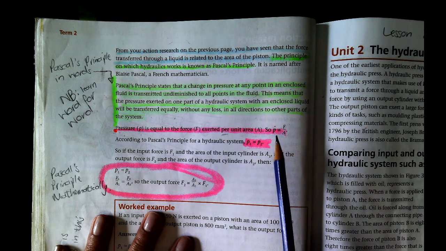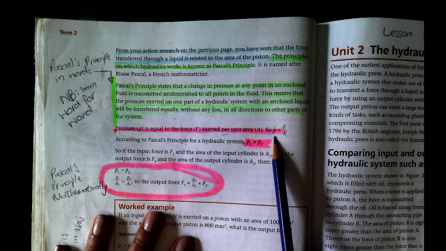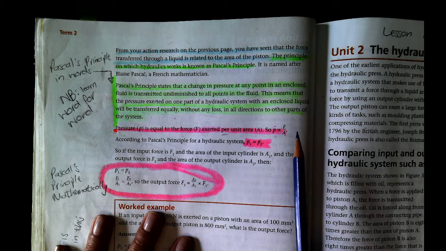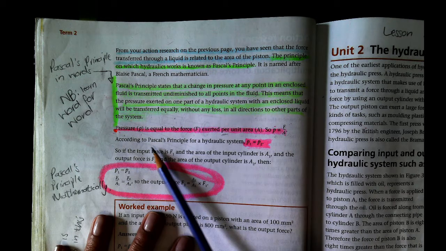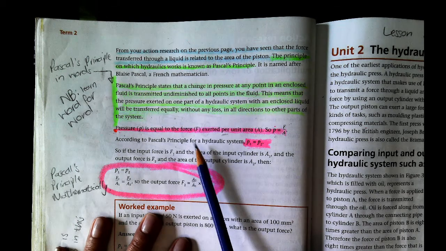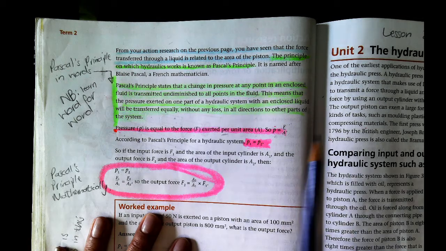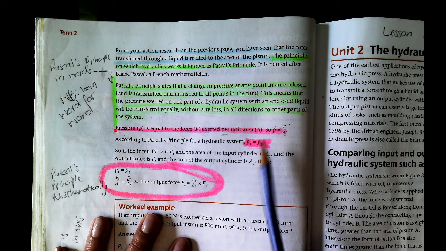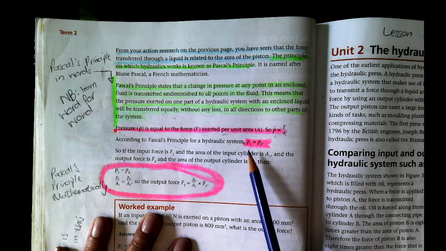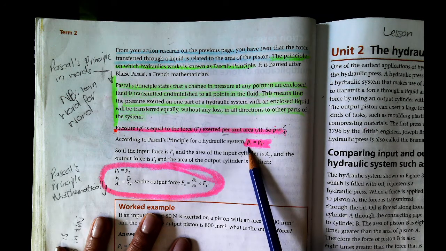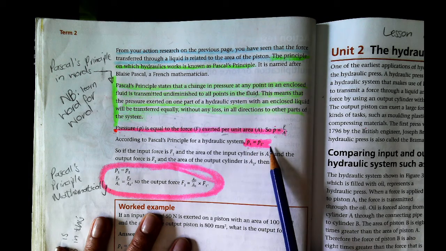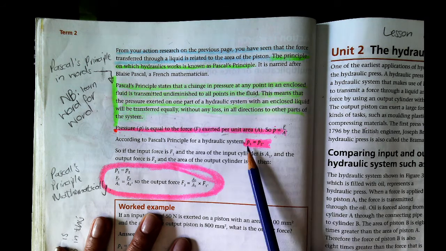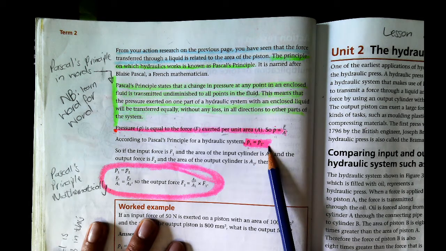And Pascal's principle says that pressure is equal everywhere, that the pressure doesn't change because it is an enclosed system. Which means the pressure that you have in your input is equal to the pressure that you have in your output, and therefore P1 is equal to P2.